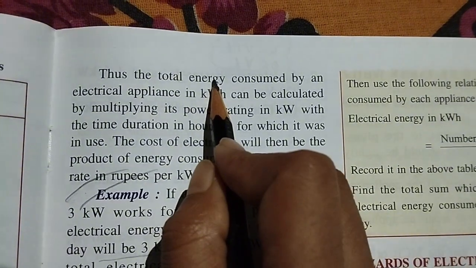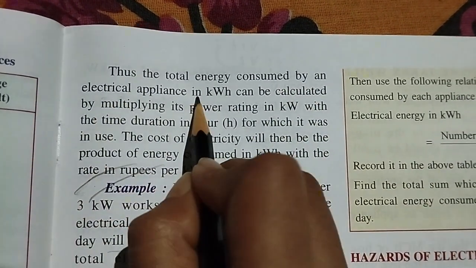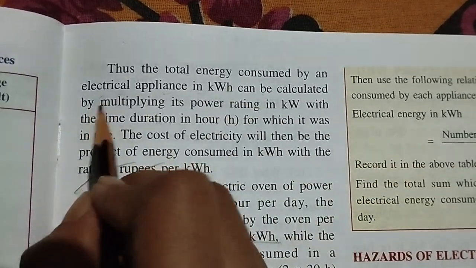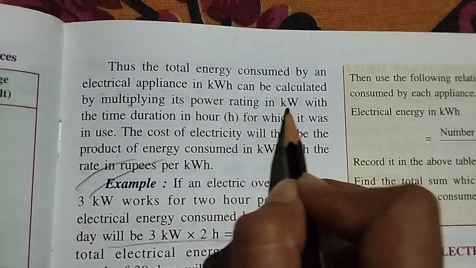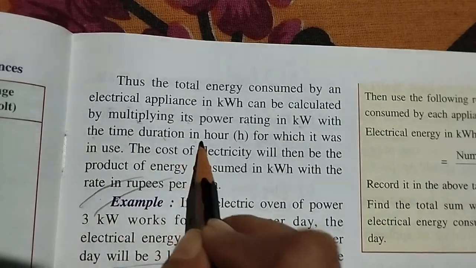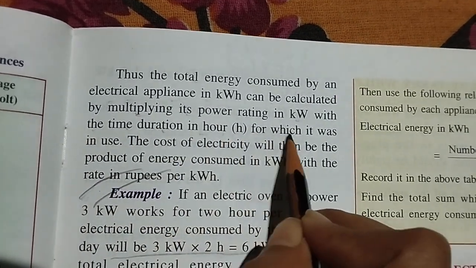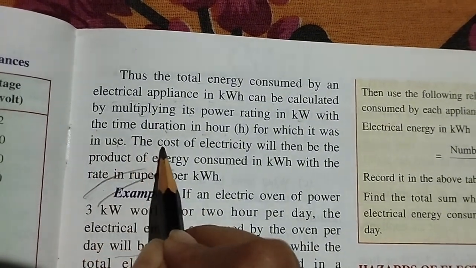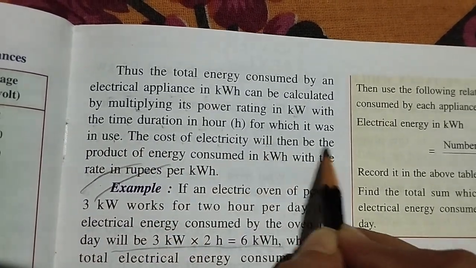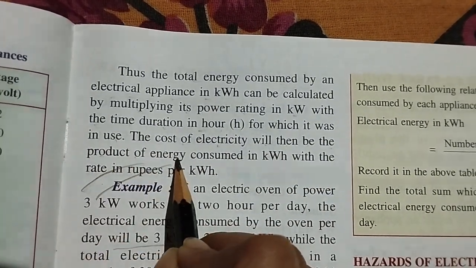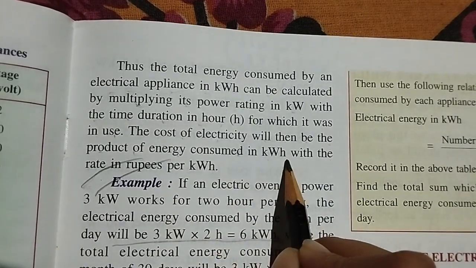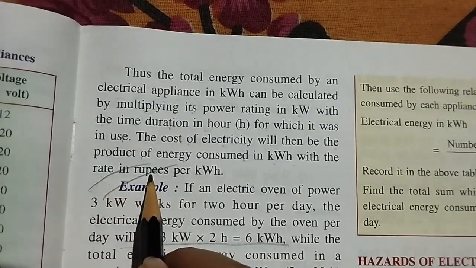Thus, total energy consumed by an electrical appliance in kilowatt hour can be calculated by multiplying its power rating in kilowatt with the time duration in hour for which it was in use. The cost of electricity will then be the product of energy consumed in kilowatt hour with the rate in rupees per kilowatt hour.